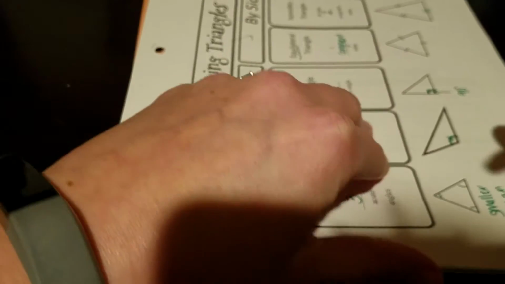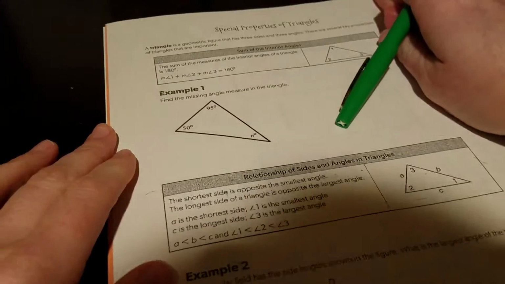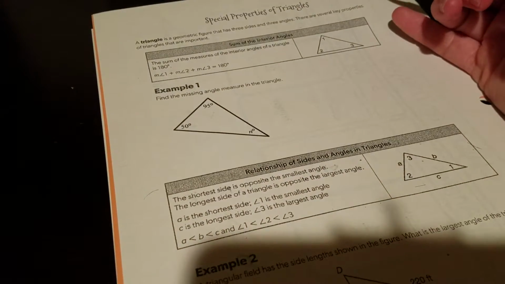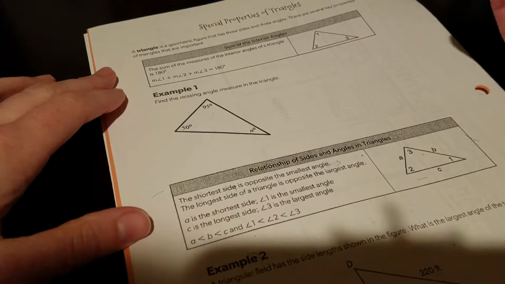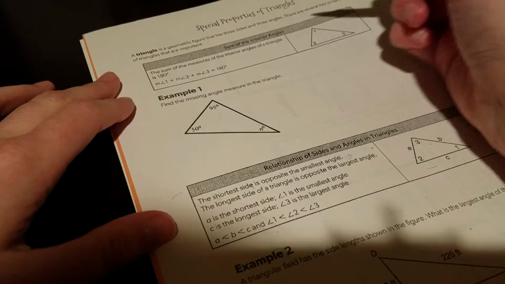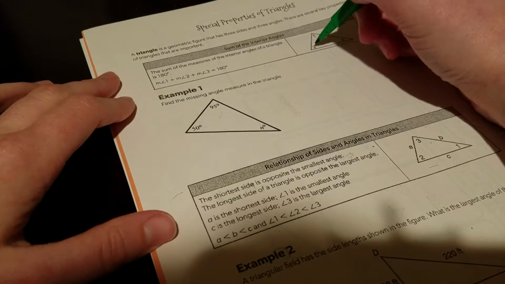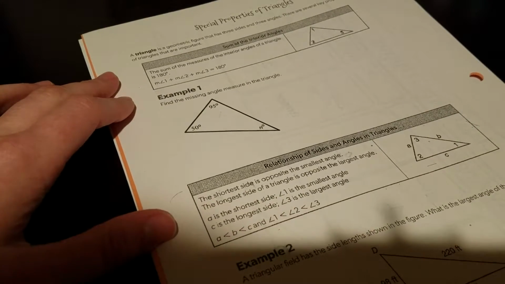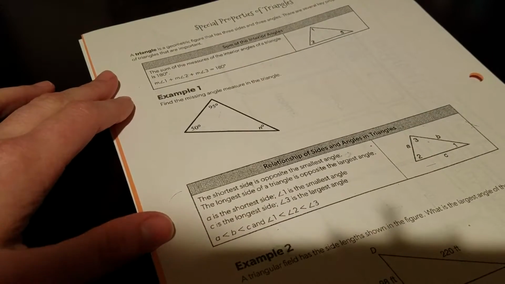So if you flip over to the next part, special properties of triangles. This is kind of easy stuff, but there are three ideas here. Basically, we know a triangle has three sides and three angles. Several properties here. First thing that you need to know is if we look at all the angles inside a triangle, when we add them up, we have to get 180 degrees.